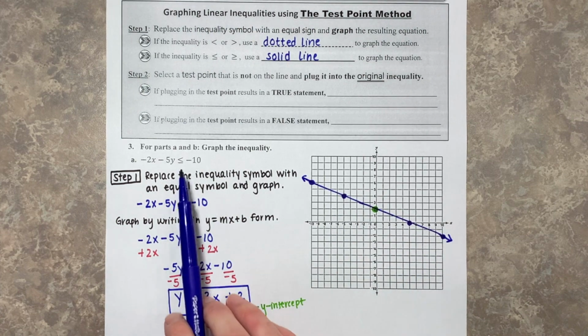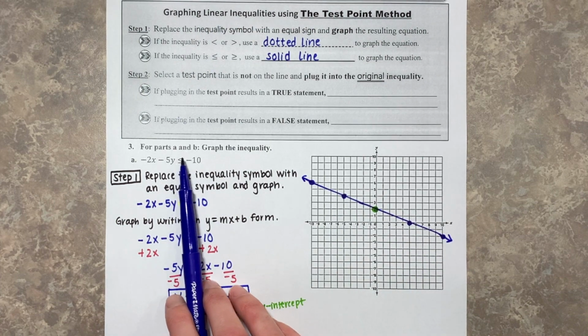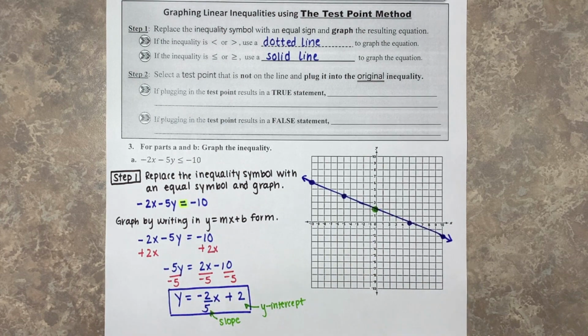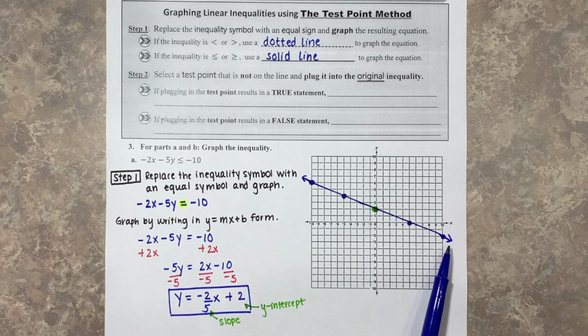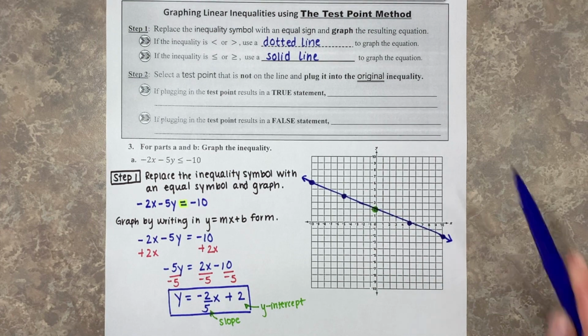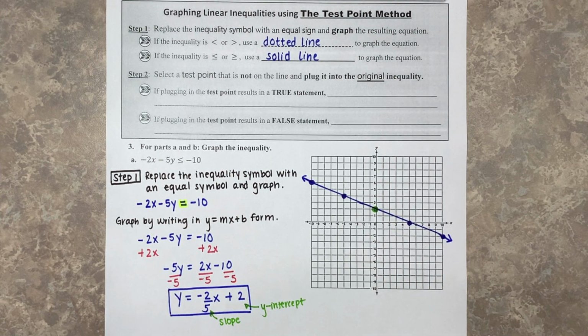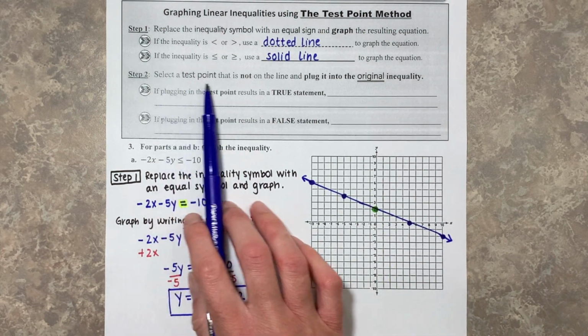Now, if this had been an equal sign in the original problem, we'd be done. But if your original problem has an inequality symbol, you're not done after graphing the line. You will also have to shade. So that is step 2 of our test point method. Step 2, to help us decide which side we shade, we need to select a test point.